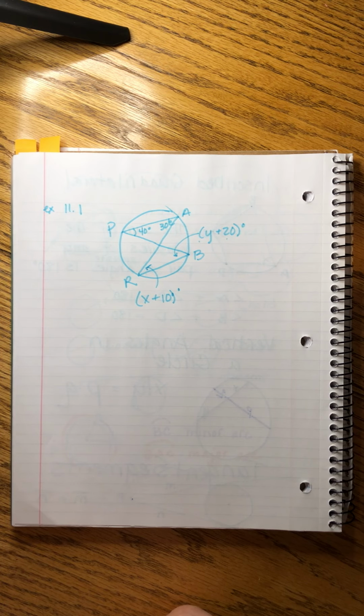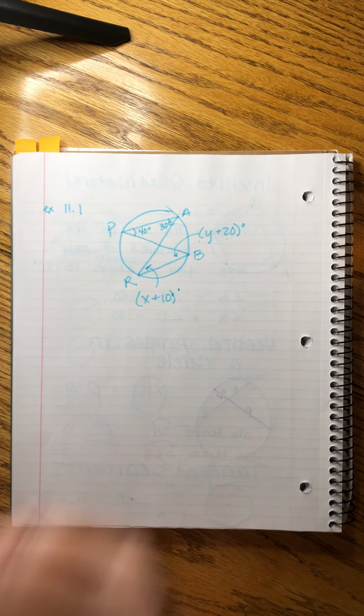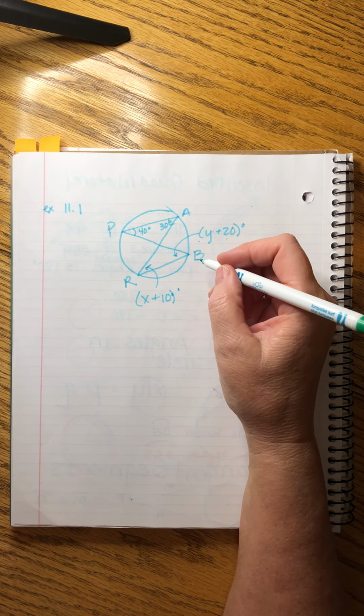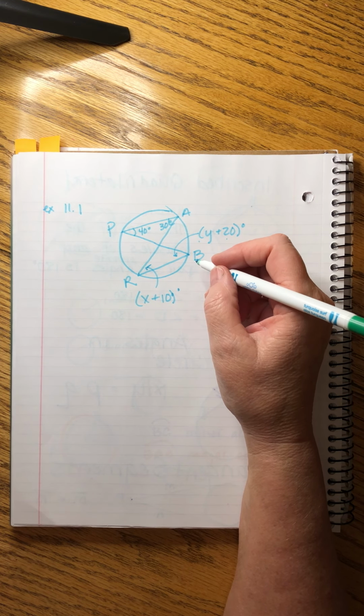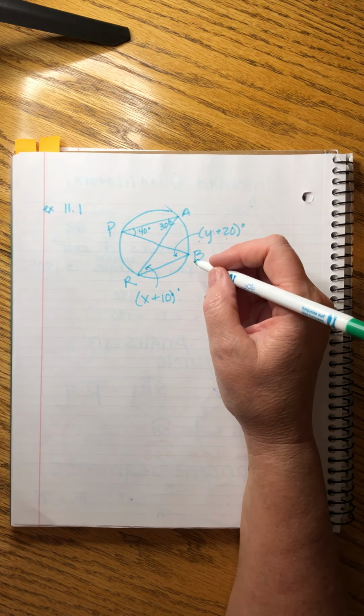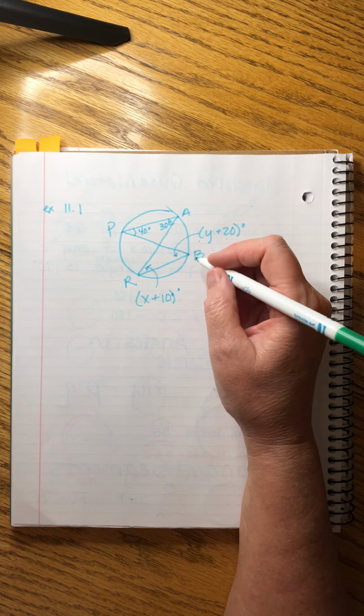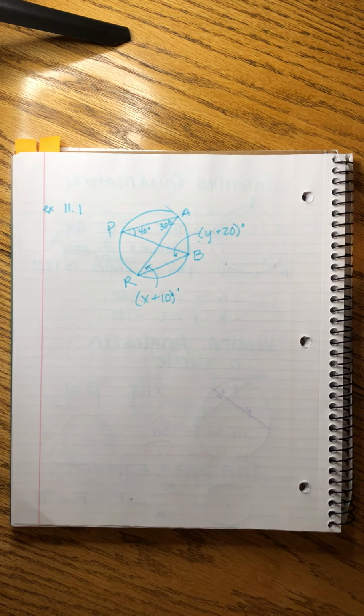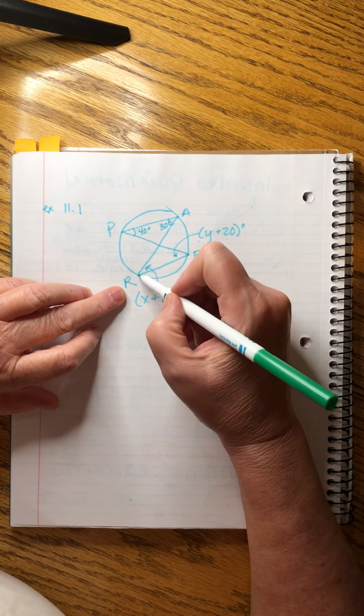Now, I like to take these problems alphabetically. Usually that is a good strategy. You can do it in any order you want. But if you're at the beginning and just not really sure where to start, go alphabetical. So I'm going to start with x. I see right here is where my x variable is.